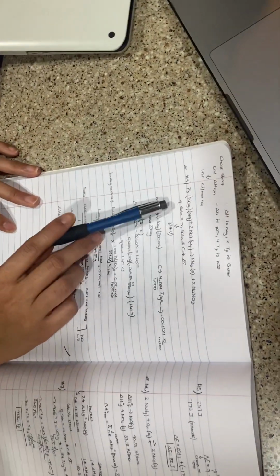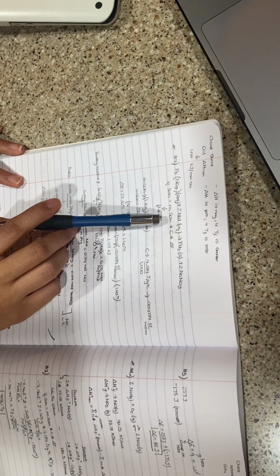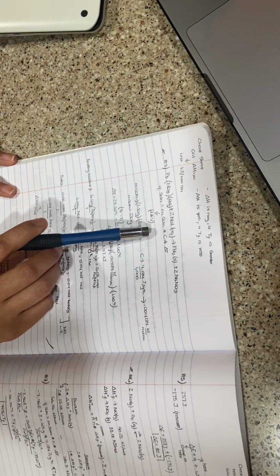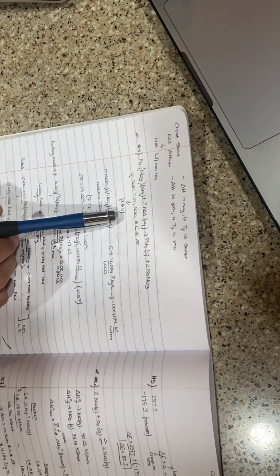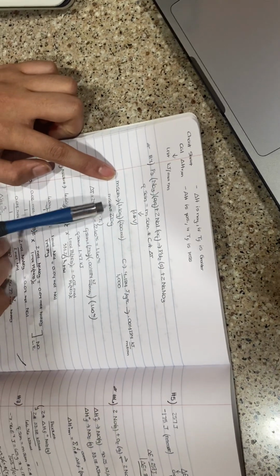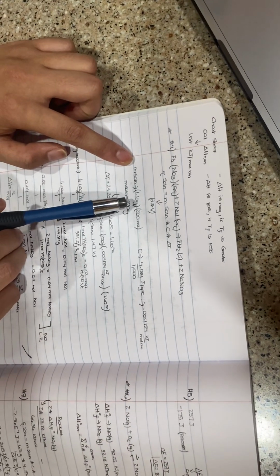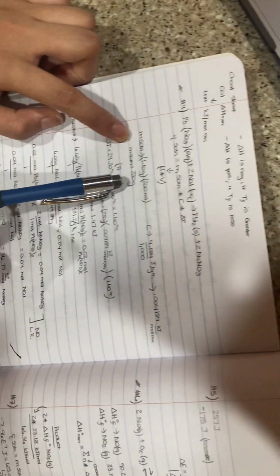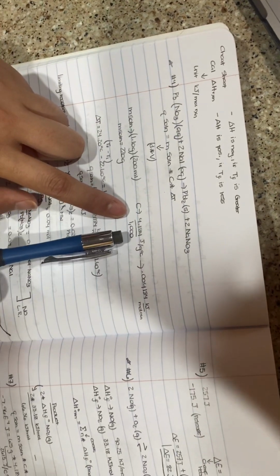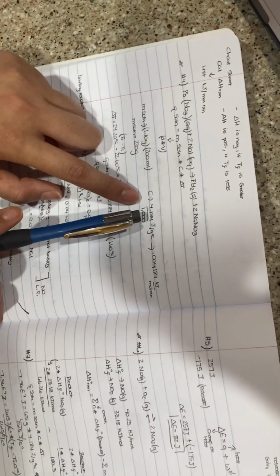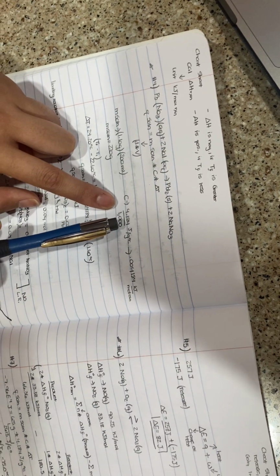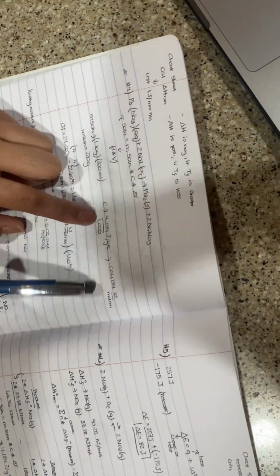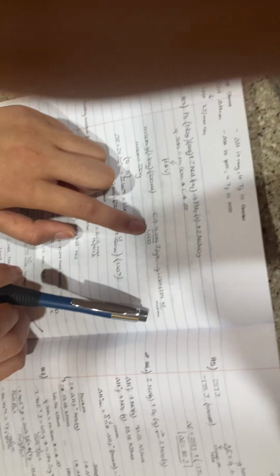So we first use the equation Q solution is equal to M solution times C times delta T. To find M solution, we need to take density times volume, which I did here. M solution, which in the problem it gave us 1.10 gram per milliliter and 200 milliliters, gave me 220 grams. Then to do C, which is specific heat, I took 4.184, which is given in the problem, joules per gram degrees Celsius.